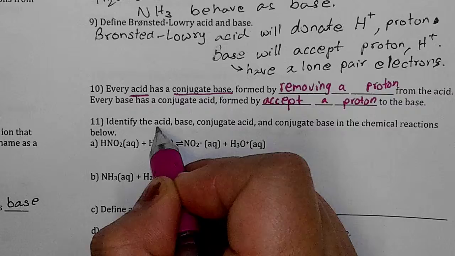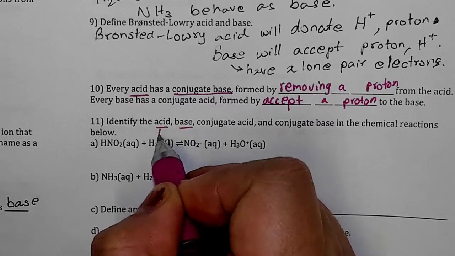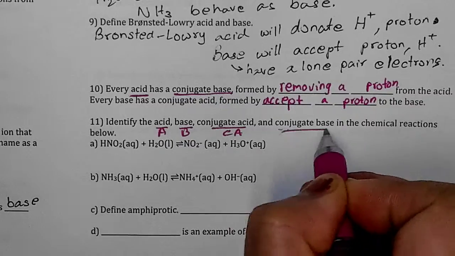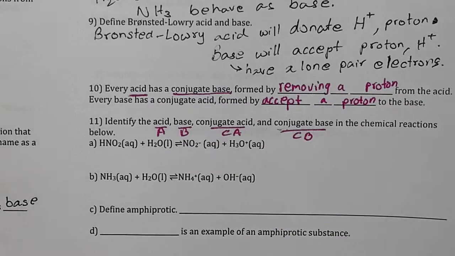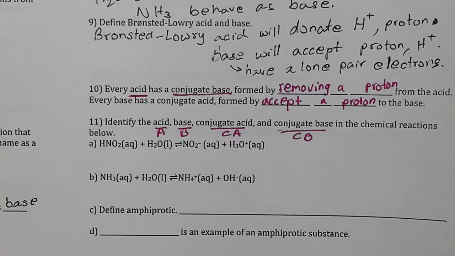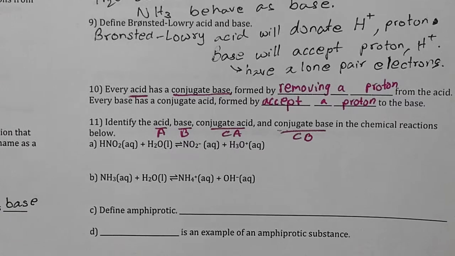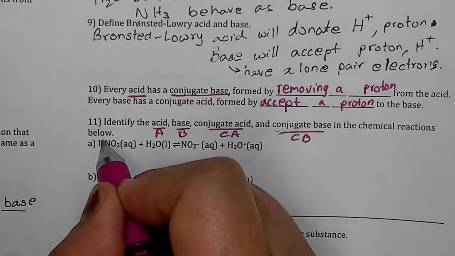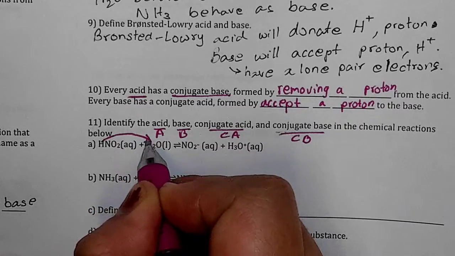So you're gonna say acid, base. I'm just gonna shortcut it. I'm just gonna say A, B, and then that would be CA, and then that would be CB. Okay, so let's talk about it. Which one is acid, which one is base? Let's find out what happened to the hydrogen. Who gets the hydrogen and who lost it? H2O is accepting, right? So this one loses to this one.